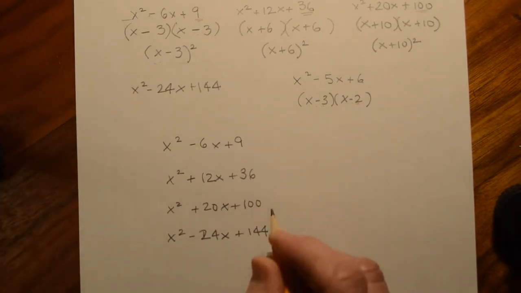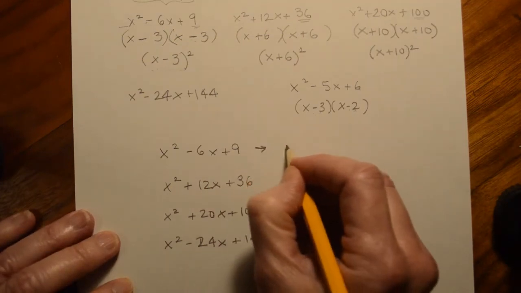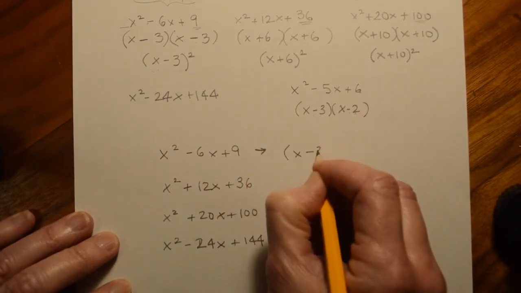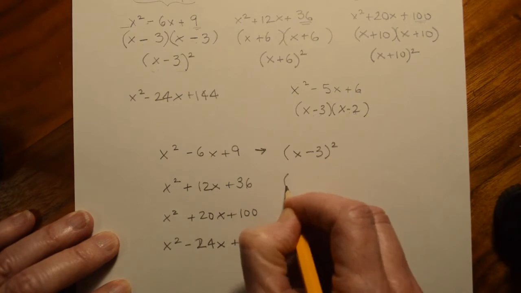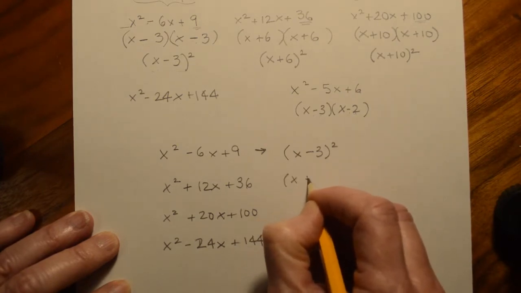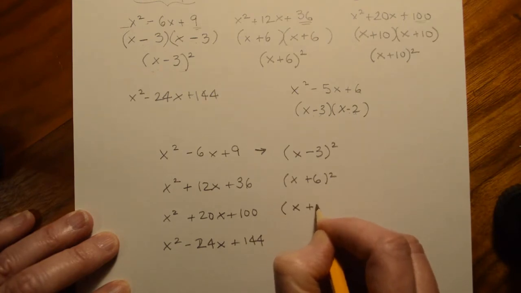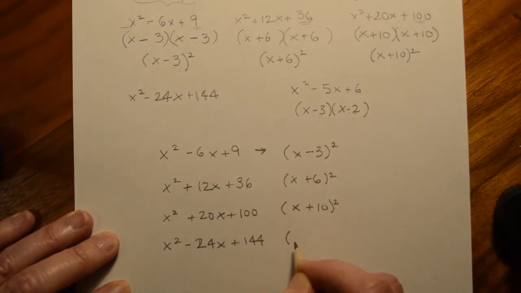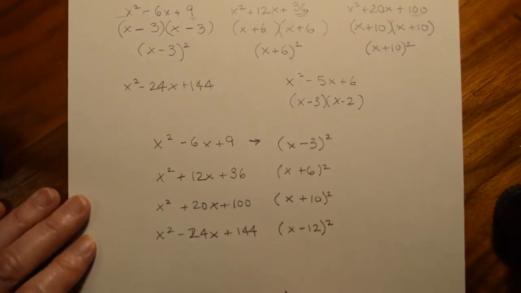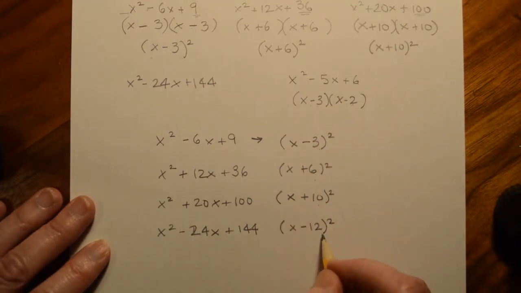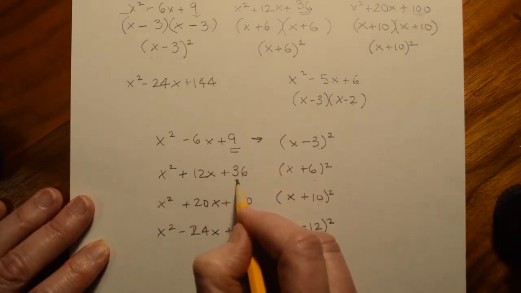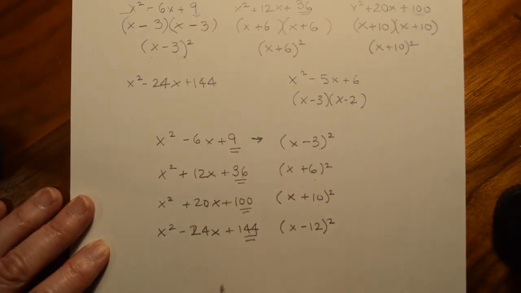When we factored this, we got x minus 3 squared. When we factored this, we got x plus 6 squared. When we factored this, we got x plus 10 squared. And when we would have factored this, we would have gotten x minus 12 squared. Now, one thing I want you to notice is that in every one of these cases, the last term was a perfect square.